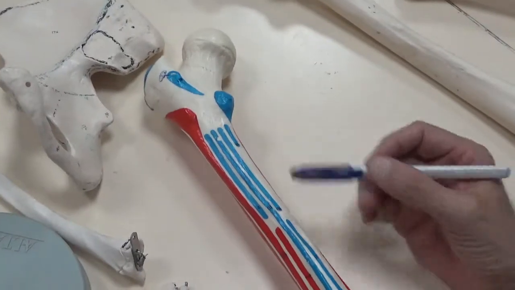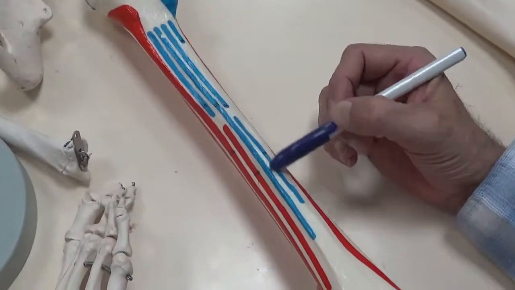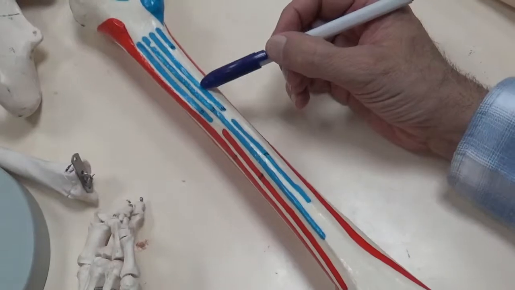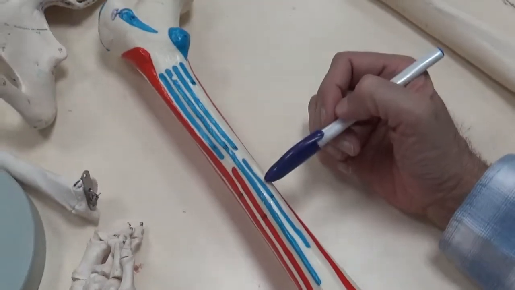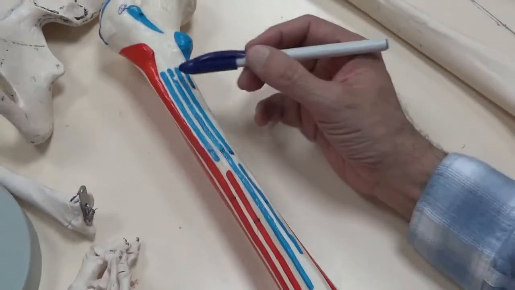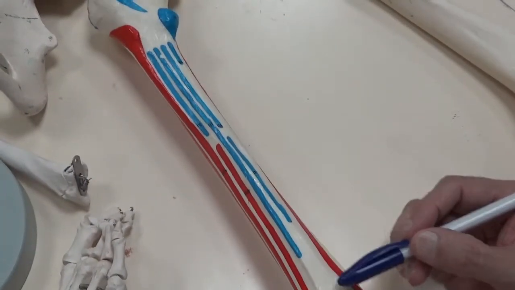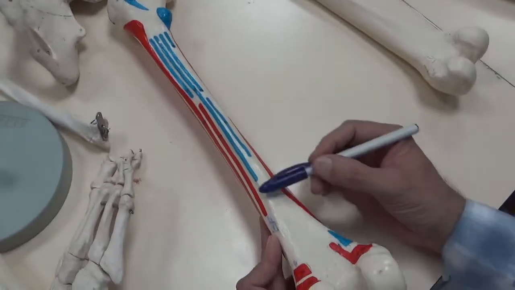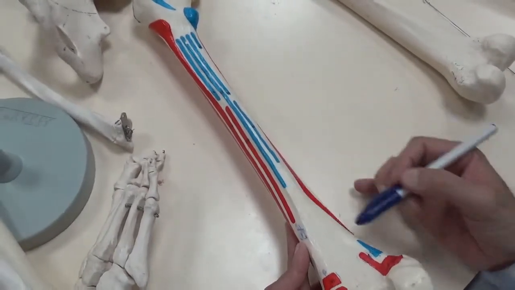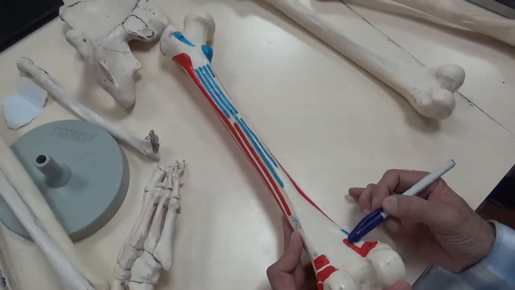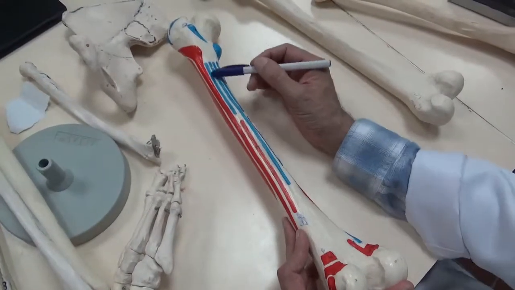Pectineus. Then there are adductors. Adductor longus, adductor brevis. Then this long line, adductor magnus, even has two attachments continued here. The same muscle is inserted in two areas. Gluteus maximus.